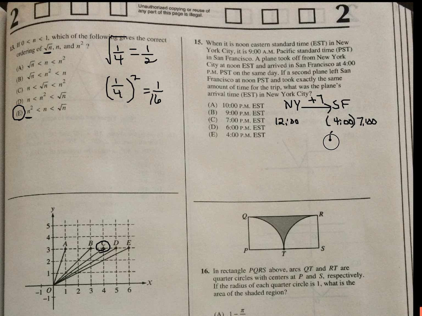So here we go. This time in parentheses, I'm going to keep my San Francisco time. He left at noon. I don't know if there's a better way to do this or not, but this is what I do. Okay. He's going to go 7 hours. So his time is going to be 7 p.m. that he gets there. Now remember, that's in parentheses because that's our Pacific Standard Time.